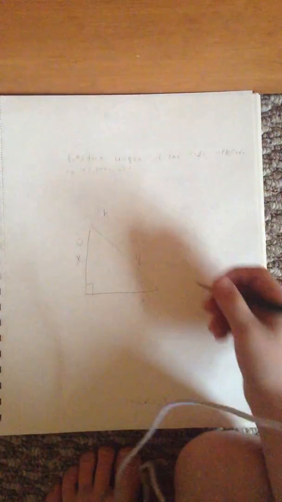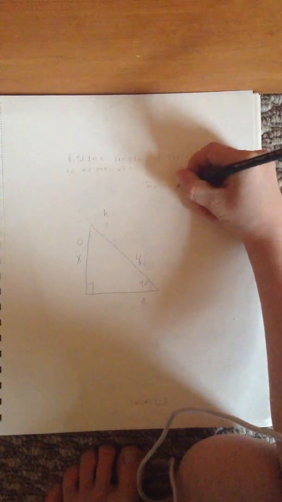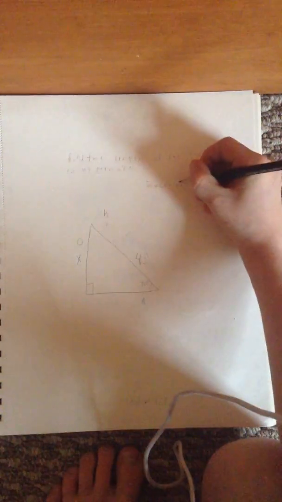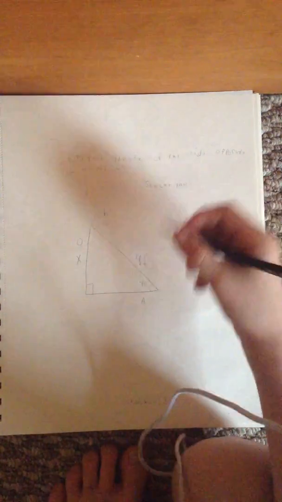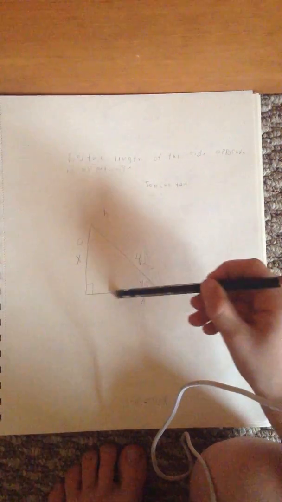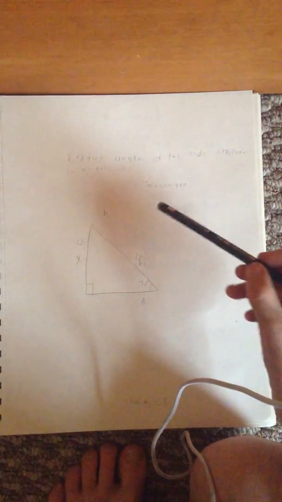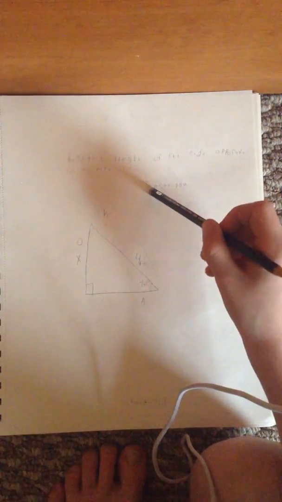So what you want to do is SOHCAHTOA. T stands for tangent, C stands for cosine, and S stands for sine. So basically the sine is right here. Sine says OH, and you're trying to find the opposite and the hypotenuse.